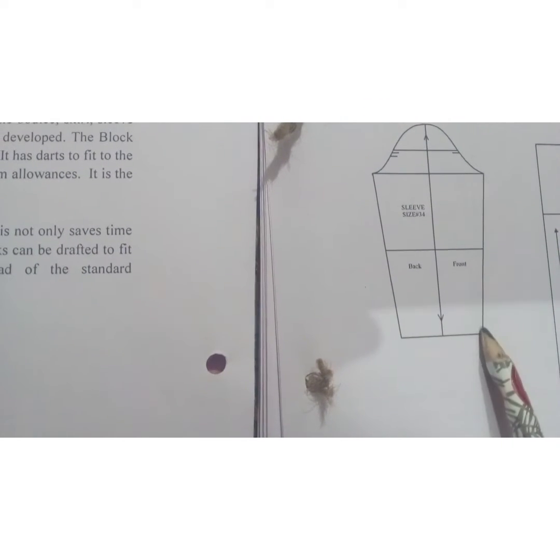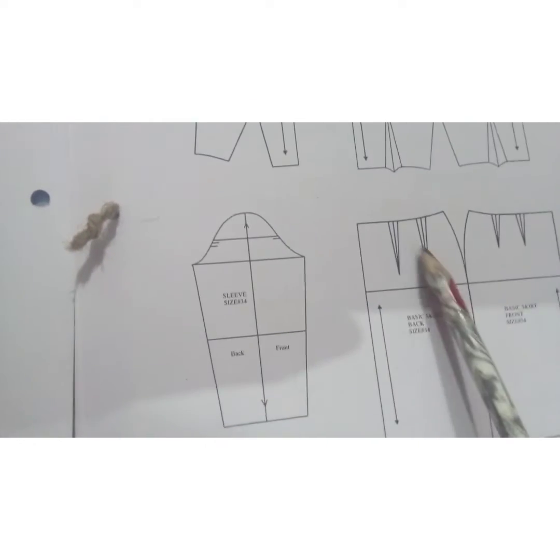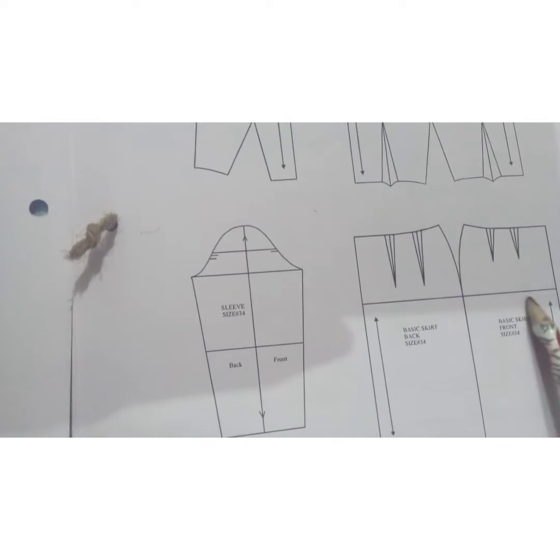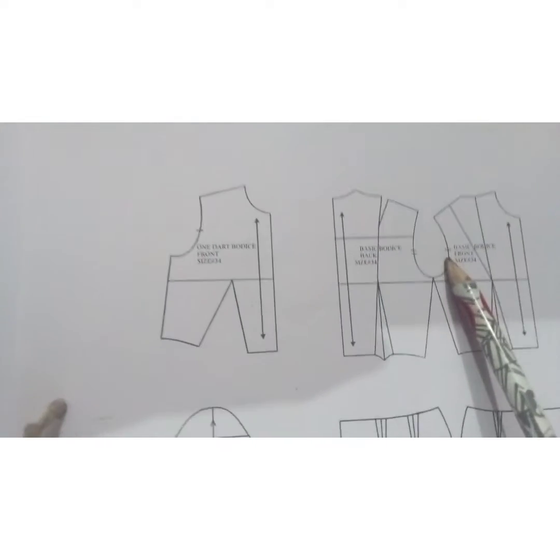This is the sleeves pattern. This is the armhole, this is the sleeve part, and this is the hemline of the sleeve. This is the waistline, this is the dart, this portion is the hip line, and this is the hemline. So you can easily see the pattern, and this is the basic bodice block.